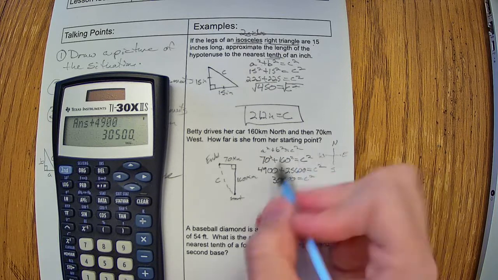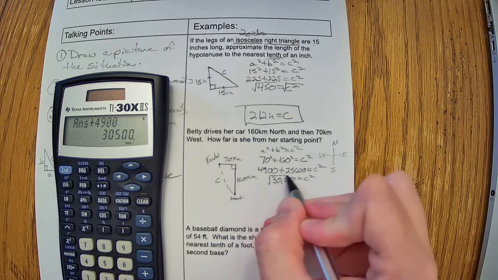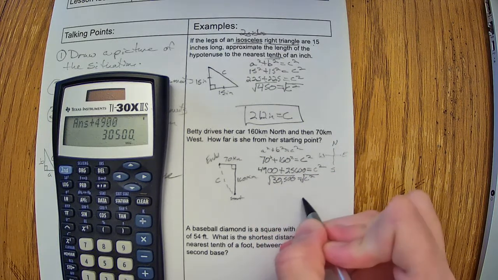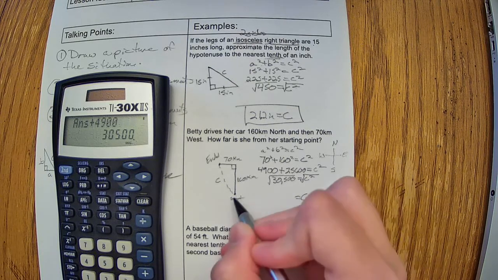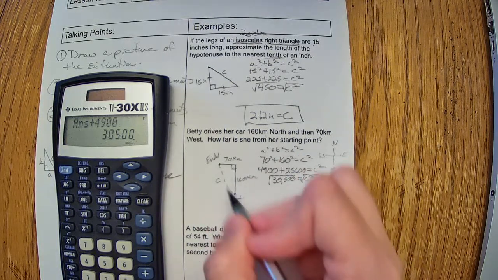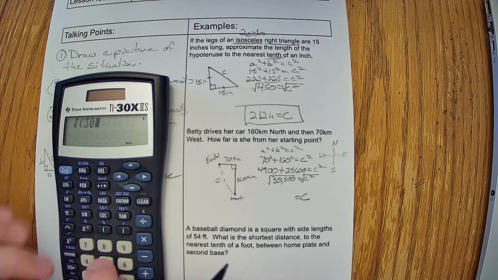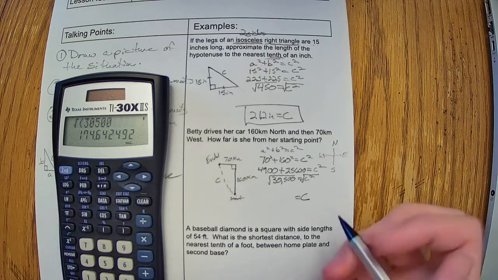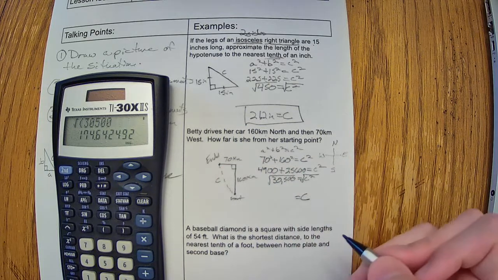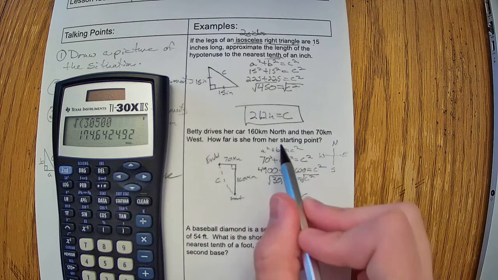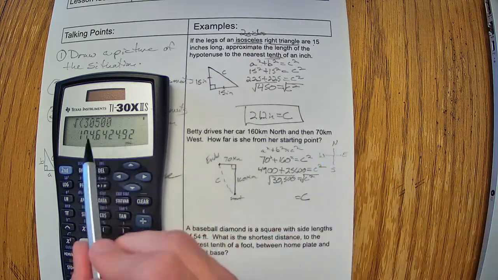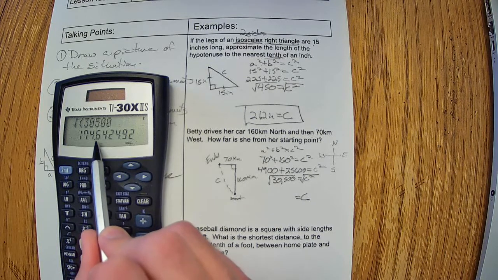And remember, since we've got that power of 2, we'll undo it by taking the square root. So C, our distance from our starting point to the end point, if we take the direct route, is going to be the square root of 30,500. And in this case, it doesn't ask us to round. Since we are talking about kilometers, we really don't measure with kilometers anything shorter than 1/10 of a kilometer. So we'll round to the 10th position.